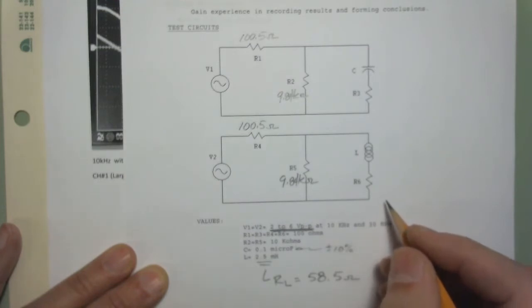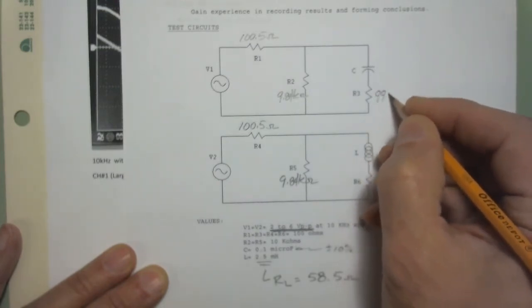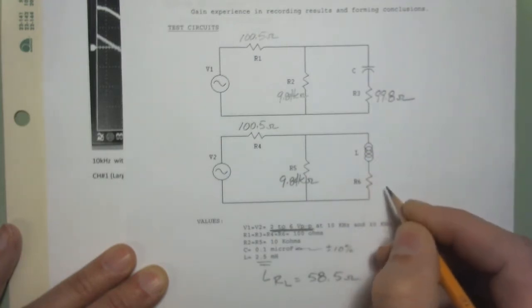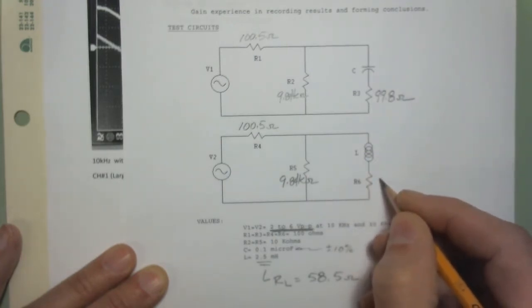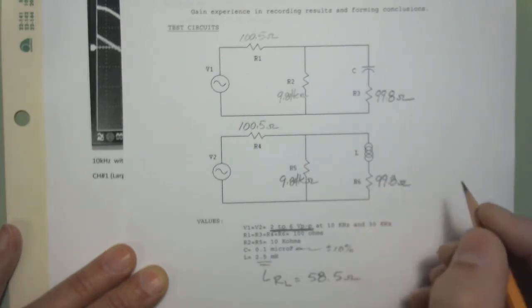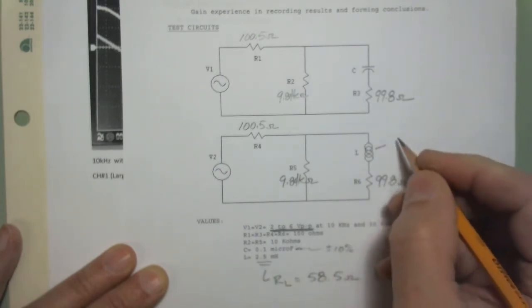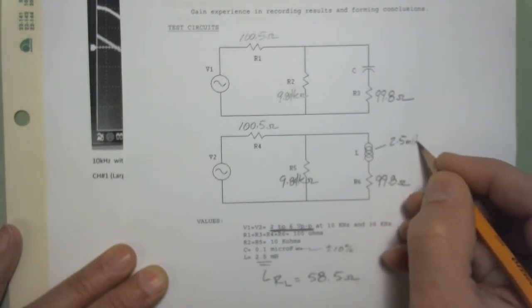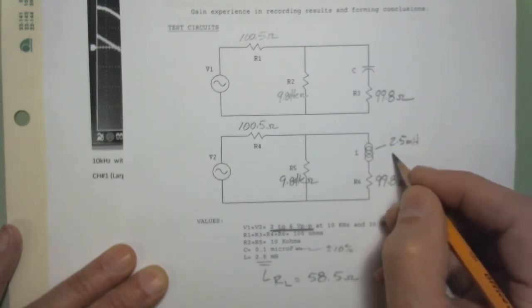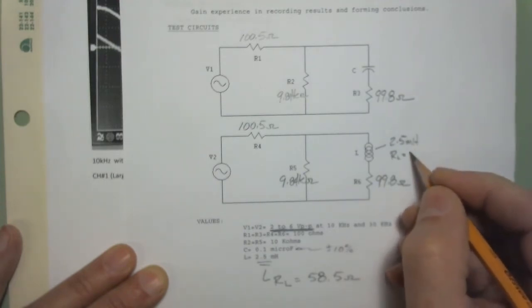Then this one was 99.8 ohms, and this one would then be the same. I use the same resistor, 99.8 ohms. This inductor was 2.5. We'll just take it at the face value, 2.5 millihenries, and the resistance of that inductor, we already said, was 58.5 ohms.